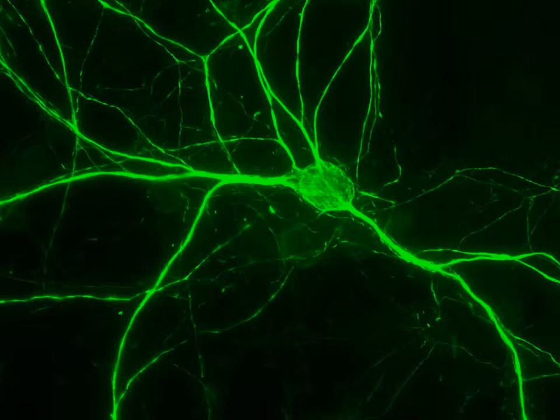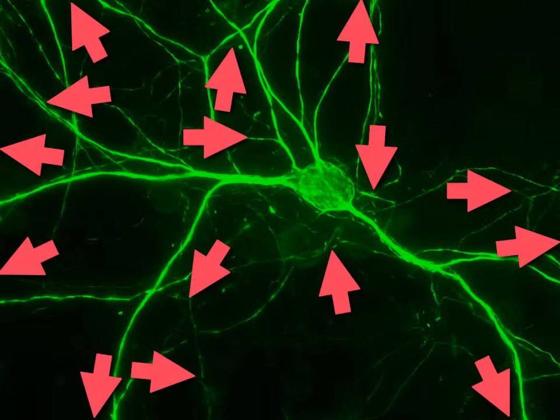These signals between neurons occur via synapses, specialized connections with other cells. These synapses allow multiple neurons to connect to each other to form neural networks.